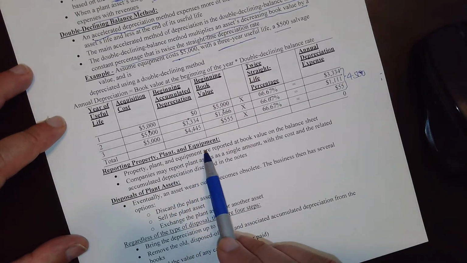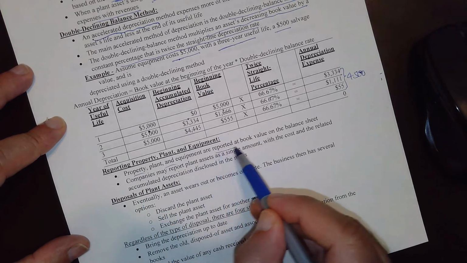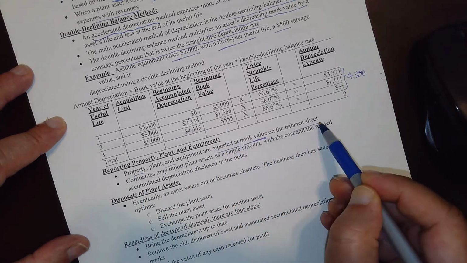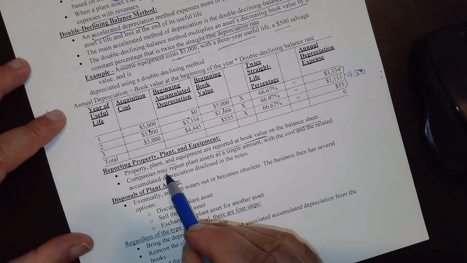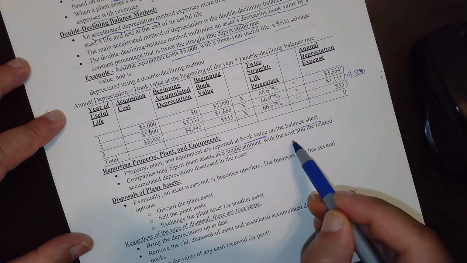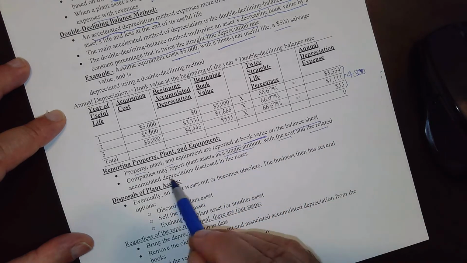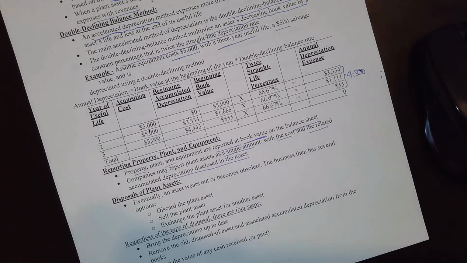Reporting plant and equipment. Property, plant, and equipment are reported at book value on the balance sheet. We already discussed that. Companies may report as a single amount with the cost and the related accumulated depreciation disclosed in the notes. They do it, but it is not recommended.